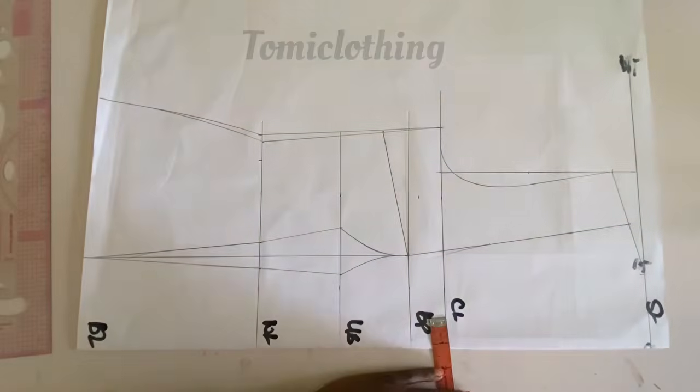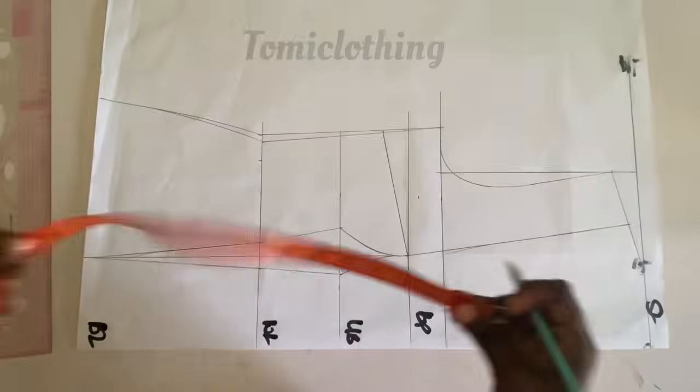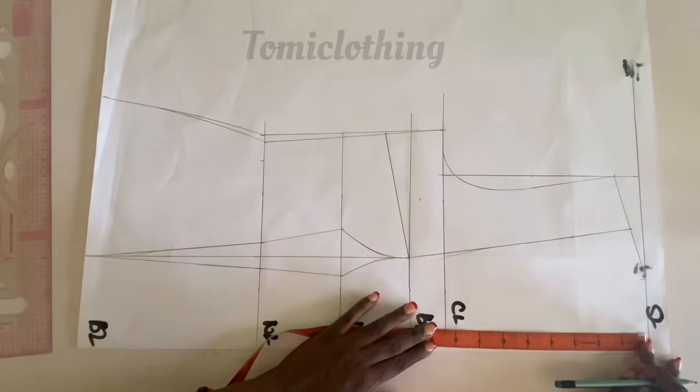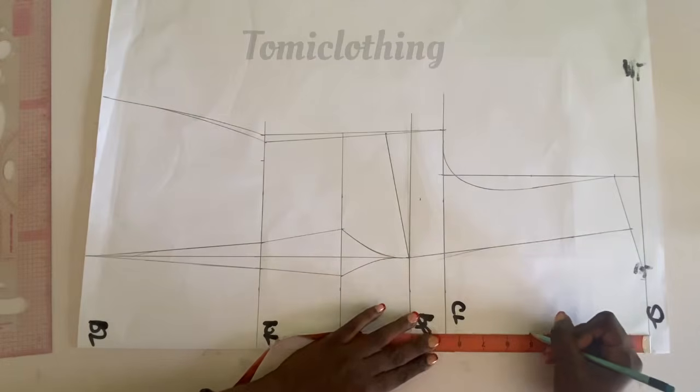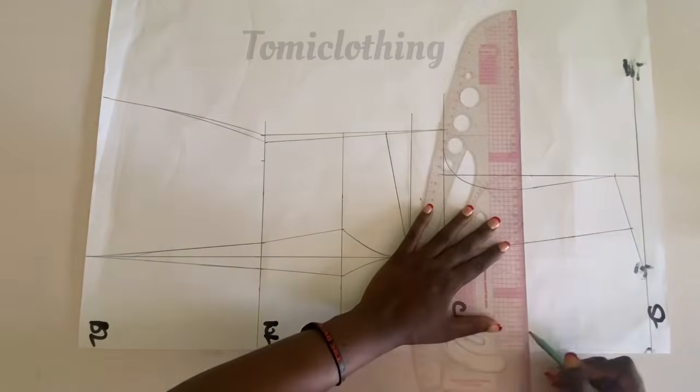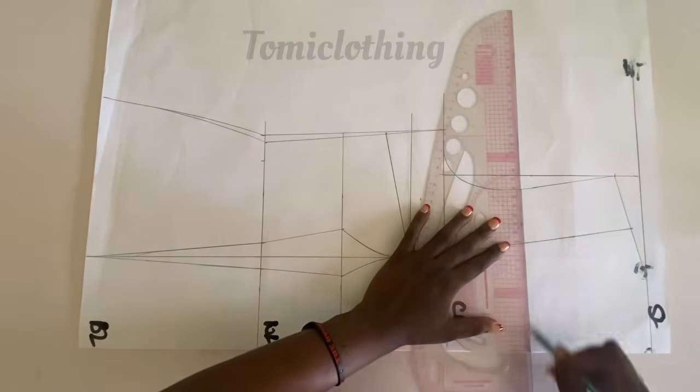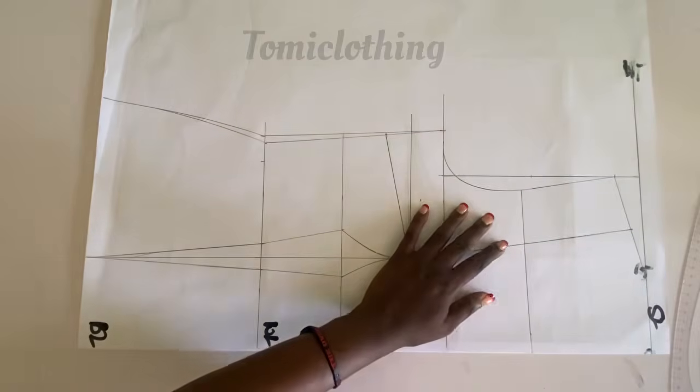Next up, we want to determine the over bust. That means you determine how high you want your neckline area to show. So I think at this point I marked about 5.5 inches or 6 inches. So I ruled a straight line across, just as you can see.